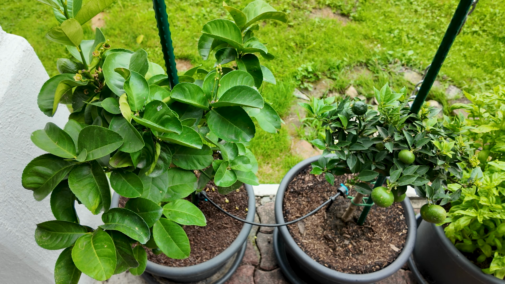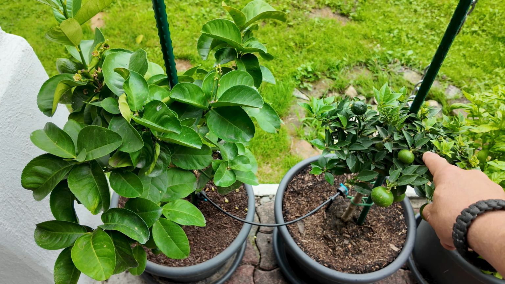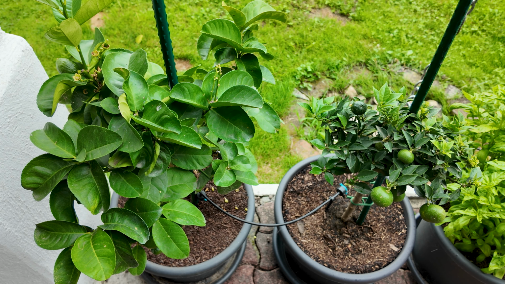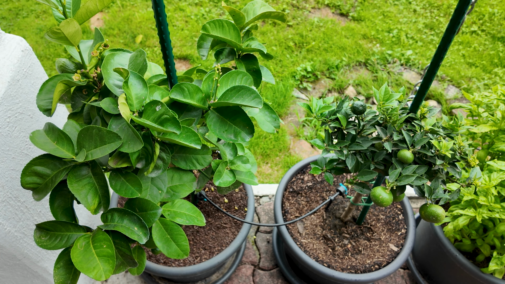Let's do a quick comparison between Picture This and ChatGPT. I have here on this side a Chinotto, my personal favorite when it comes to lime trees, and here on the left side, this is a Lido lemon. It's a crossbreed between Meyer lemon and grapefruit.